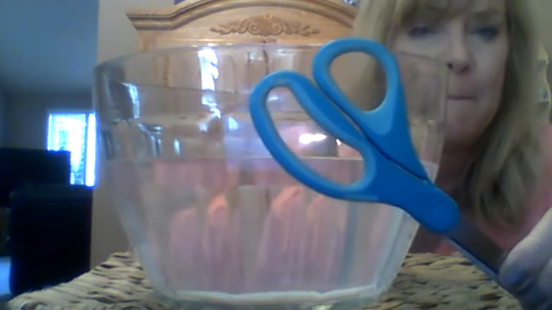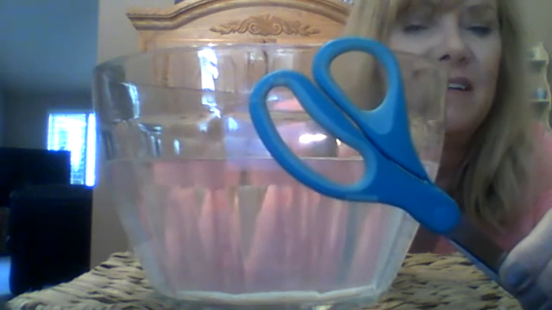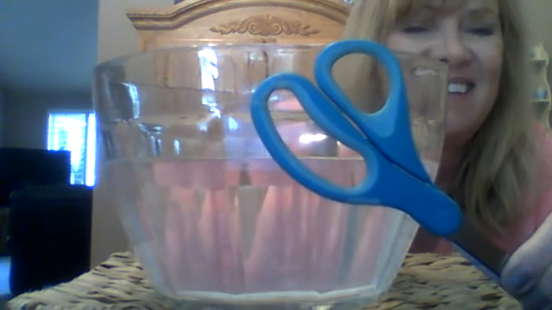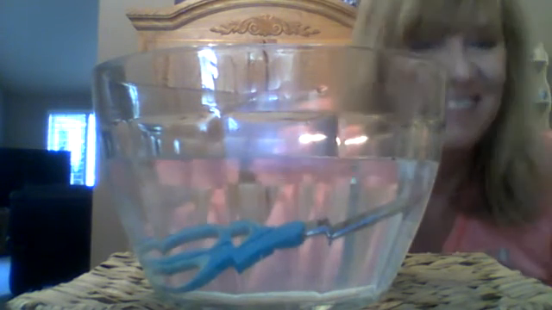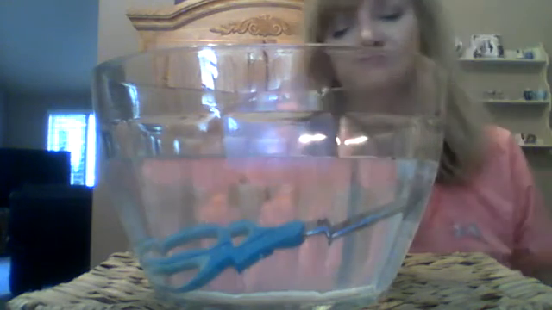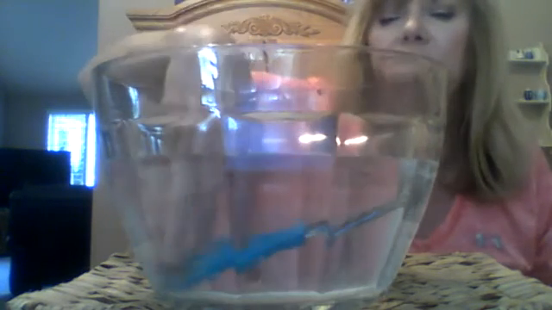How about a pair of scissors? Predict what you think will happen. All right, here we go. Let's see if they float or sink. What did they do? They sunk. Yep. Scissors sink. All right.